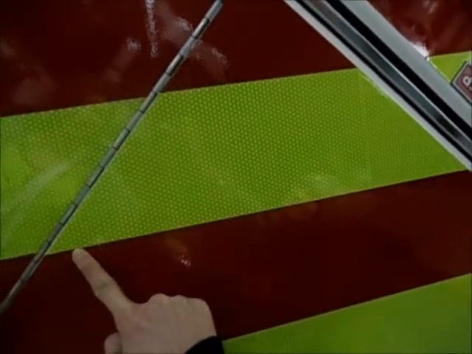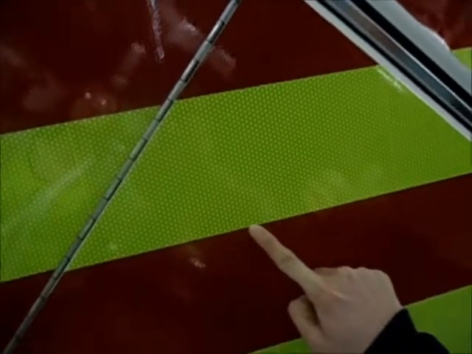Shape 1, hour 16. This is a trapezoid. Can you please move your finger faster? What? Okay. This is a trapezoid.